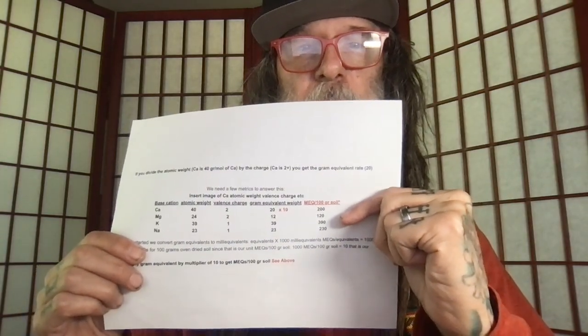So now we have to adjust the milliequivalents per 100 grams of oven-dried soil, because that's our metric, right? It's not 1,000 mEq, it's 1,000 mEq per 100 grams. So that's simple. We just divide 1,000 by 100, and then our multiplier is 10. And why that's important is you take that multiplier and multiply that times the 10 times your gram equivalent weight, and now we have milliequivalents per 100 grams of soil. So now we're in business. Now we have a metric that we can use to figure out our CEC and our base saturation.